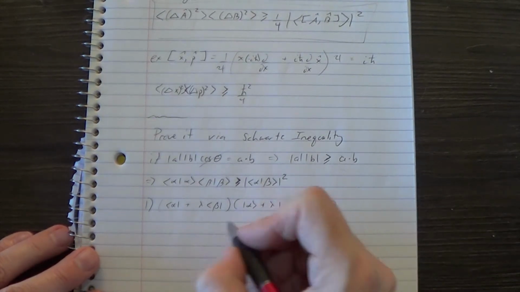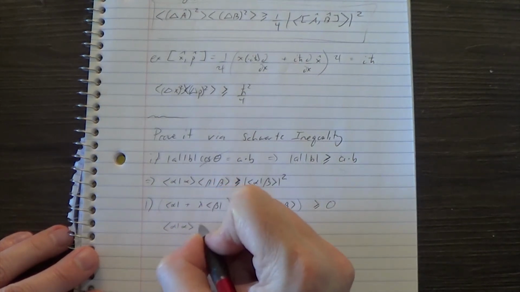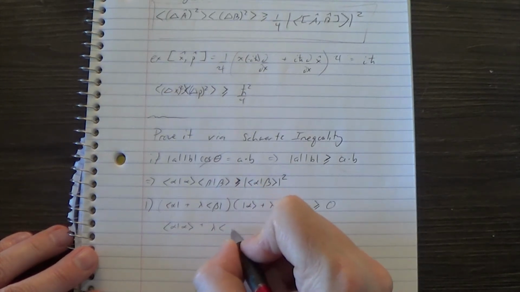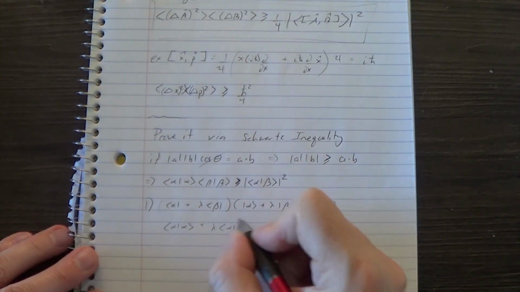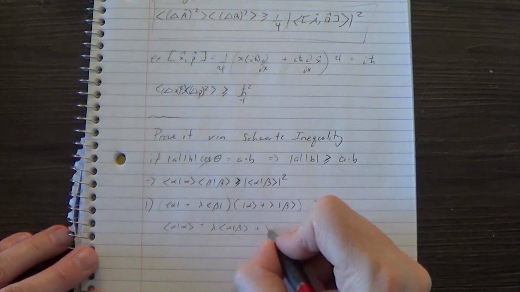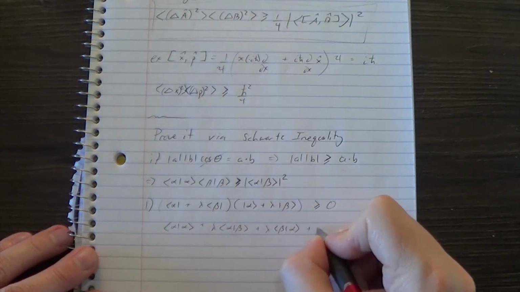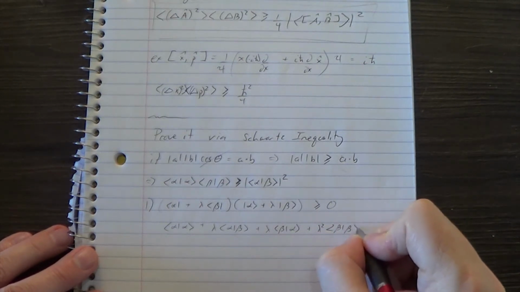Okay, now when you work through this, what you get is alpha alpha plus lambda. Lambda is a number, so it can be manipulated quite readily. So that's this one. Then I've got lambda beta alpha. And then I've got lambda squared beta beta.